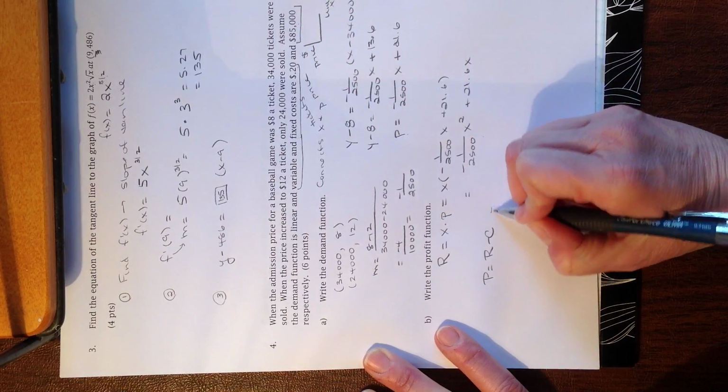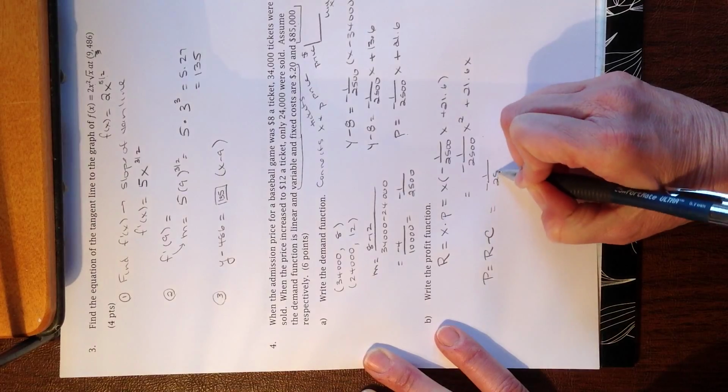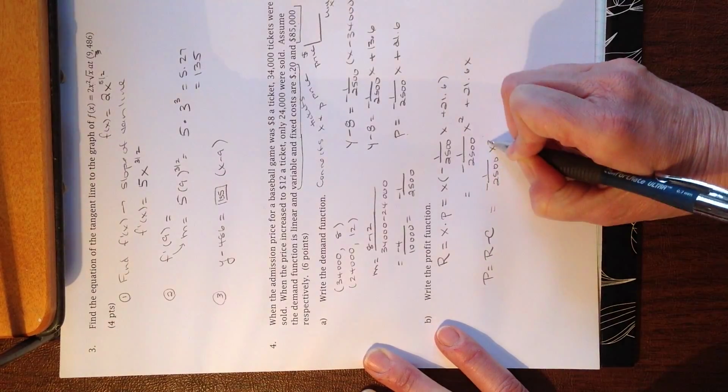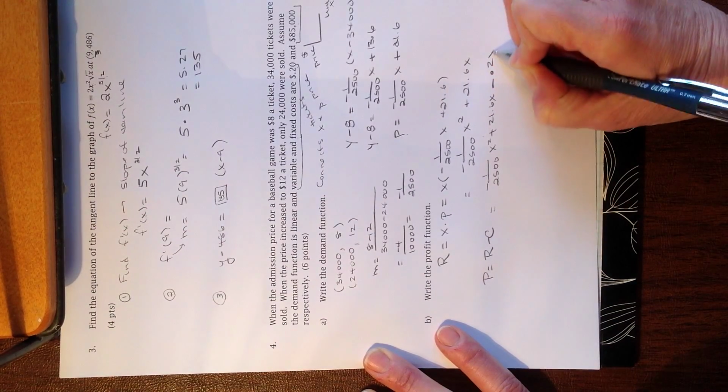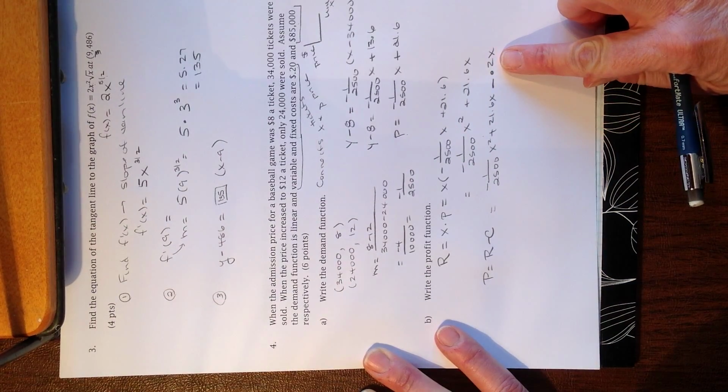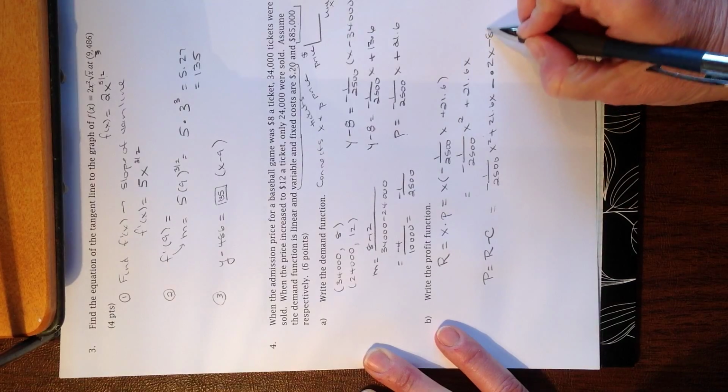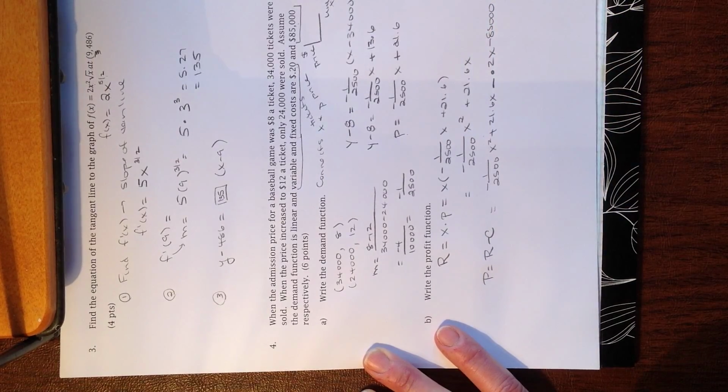So I'm going to take my revenue function and I'm going to subtract 0.2x for the variable cost, and I'm going to subtract the fixed cost of 85,000.